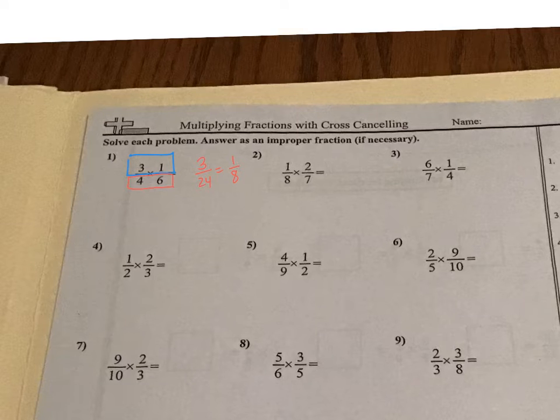We could essentially rewrite the problem like this: 3 over 1, or 3 times 1 over 4 times 6. I can figure out that there's a number in the numerator and a number in the denominator that are both divisible by 3. So when I figure out how many 3's go into 3, it would be 1. How many 3's go into 6, it would be 2.